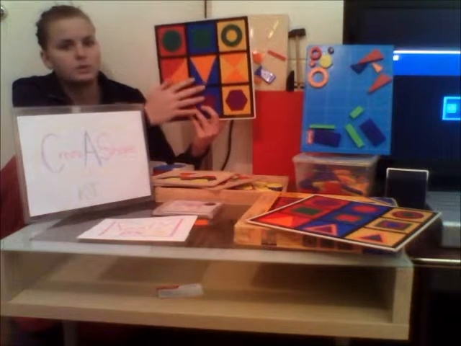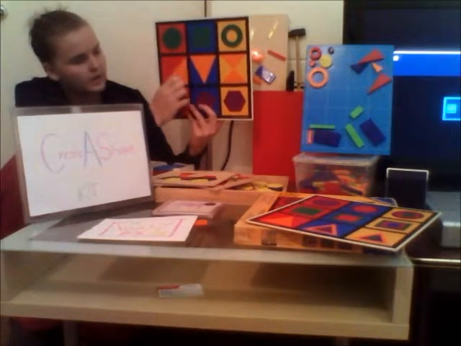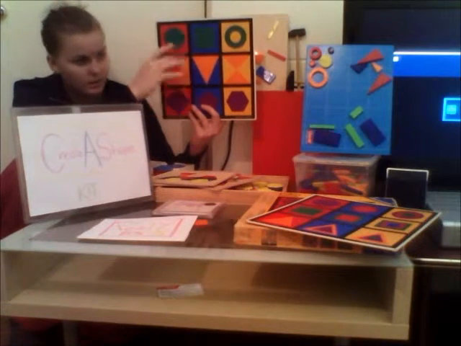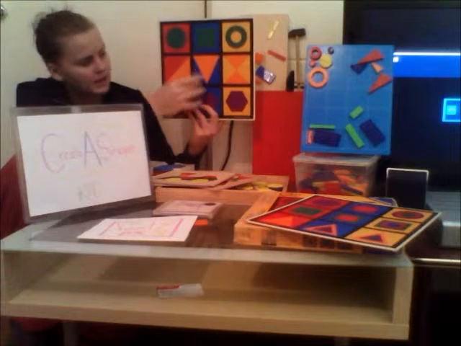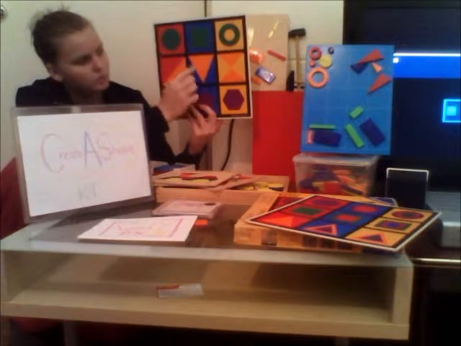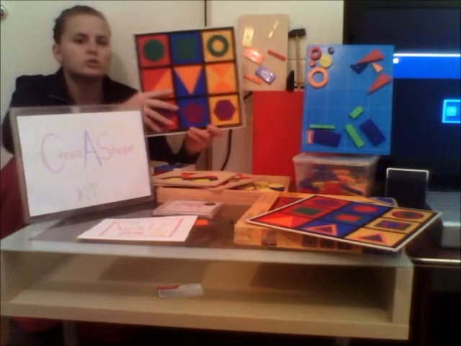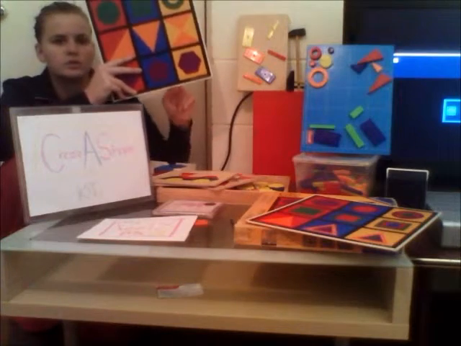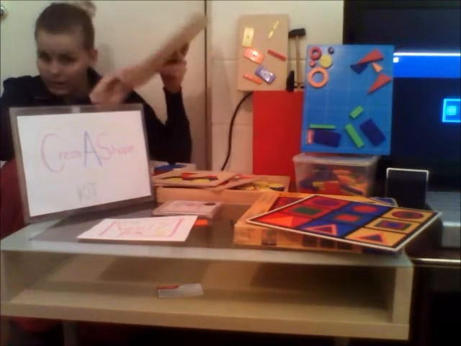So, for example, if we go to the middle blue square here, the child has to identify what shapes they can see within the square. So it would be a square, the orange triangle, and then also these 2 blue triangles. This allows children to challenge themselves while still having these other resources to develop all levels of learners.